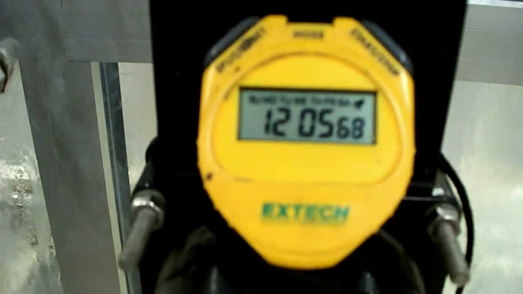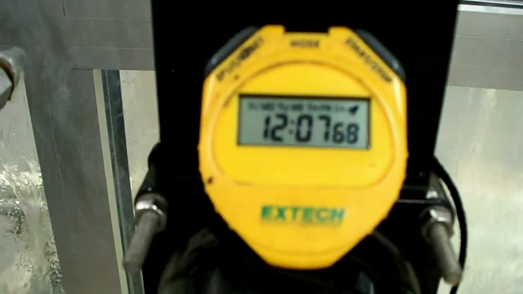And again, all this testing is done under normal conditions at 2.309 inches of water at 12 pounds.